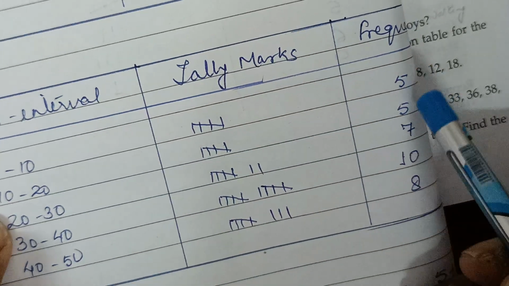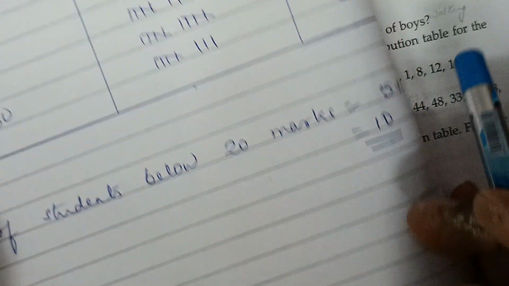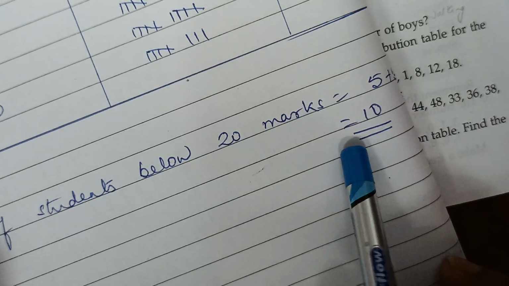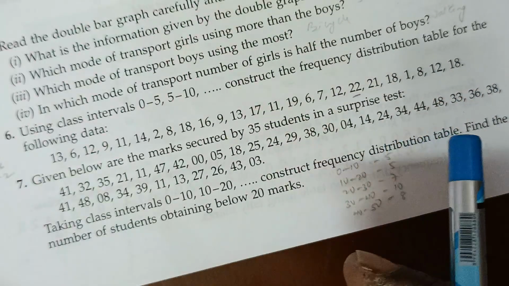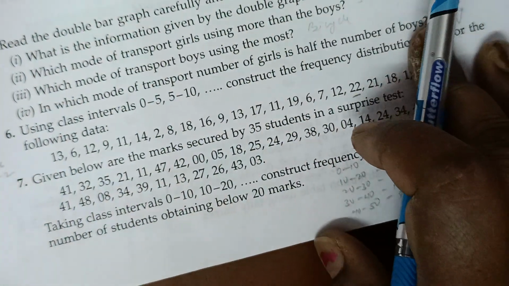तो टोटल कितने स्टूडेंट्स हो गए? 5 plus 5, 10. Okay, so there are 10 students. Clear? Now let us do question number 8.